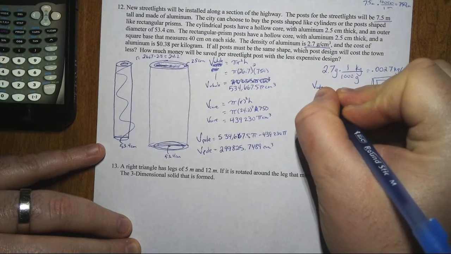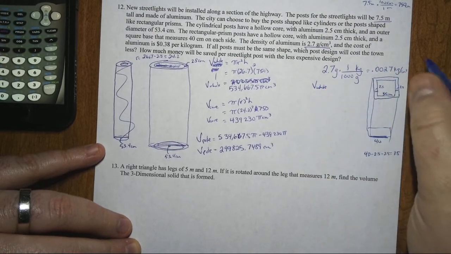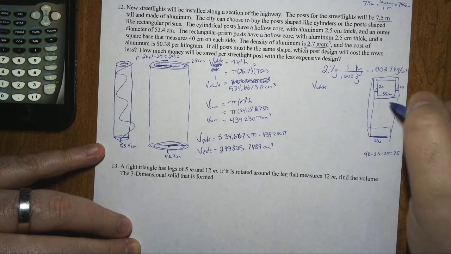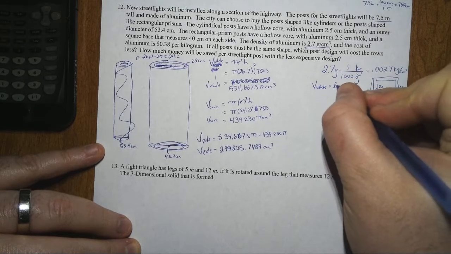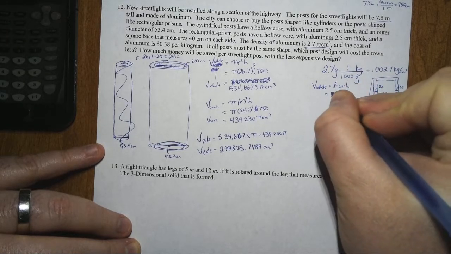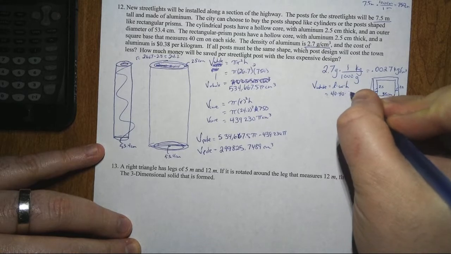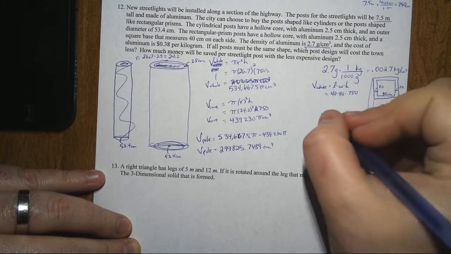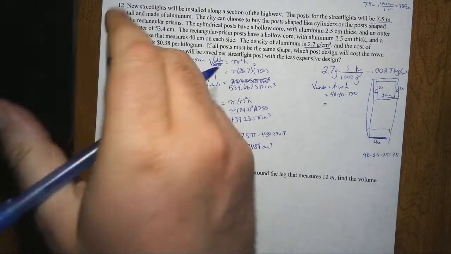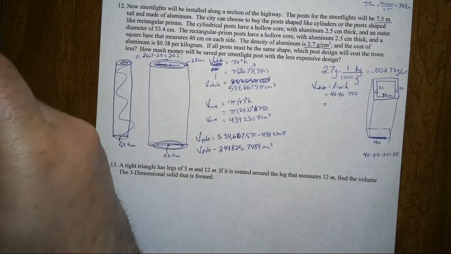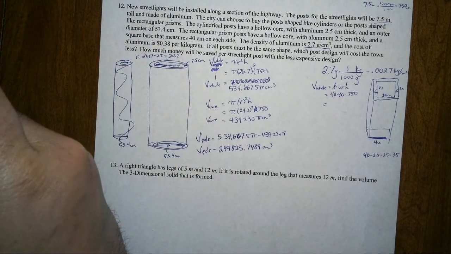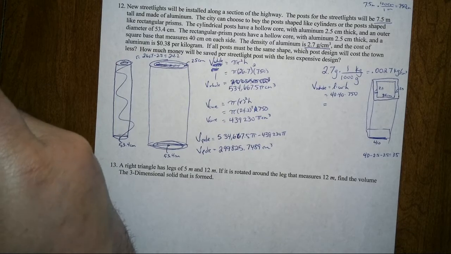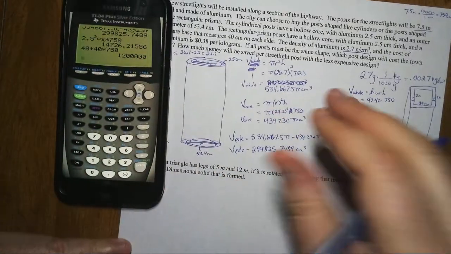Volume of the whole thing, right? Length times width times height. It's a square base. So length times width times height. The length and the width are both 40. And once again, our height is still 750. Okay? And then we're just going to do it. So we're going to do 40 times 40 times 750. All right.